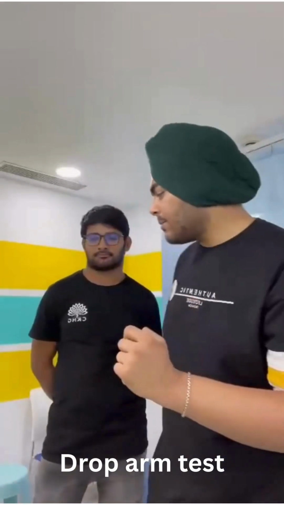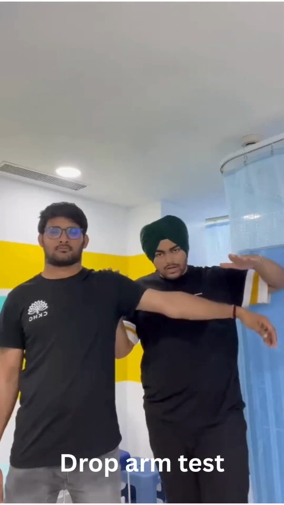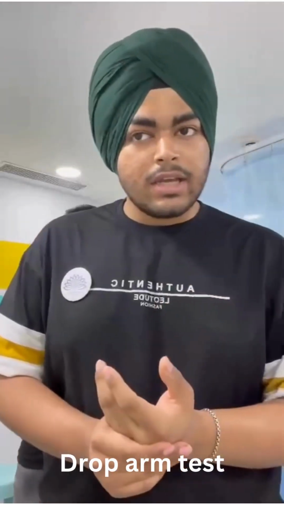In this test, the starting position of the patient will be the arm is abducted by the therapist till 90 degrees, and then I'll ask the patient to slowly adduct the arm, as slow as possible, till the end. If the patient is not able to do this motion slowly and suddenly drops the arm, or is feeling pain while doing it, then there are chances that the rotator cuff muscles are torn.